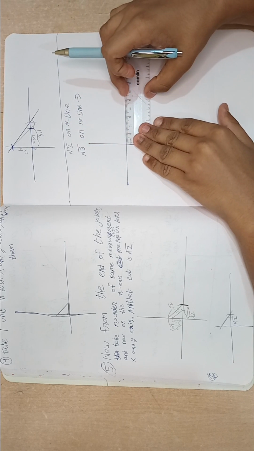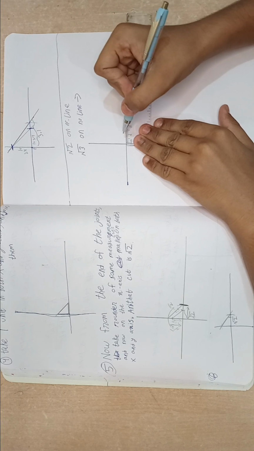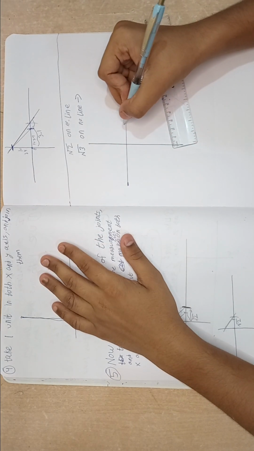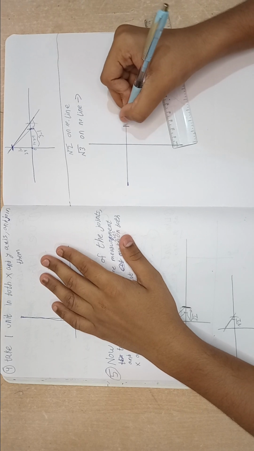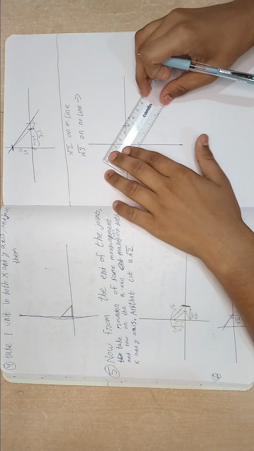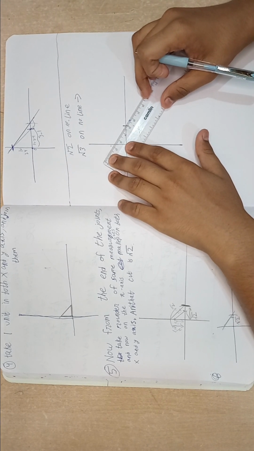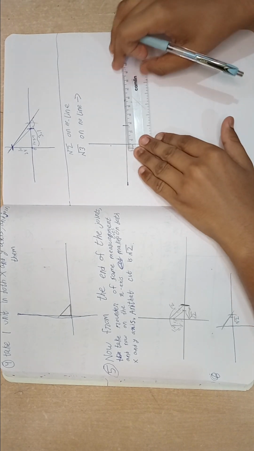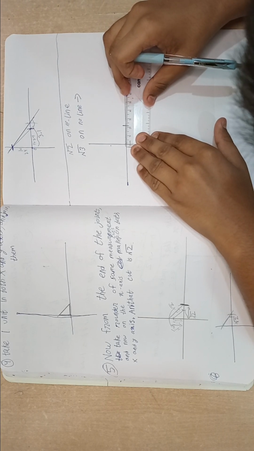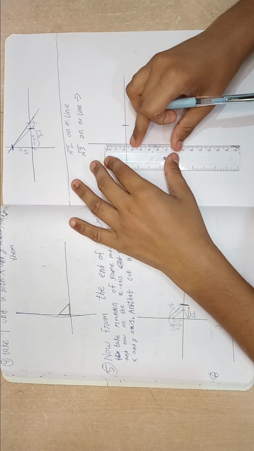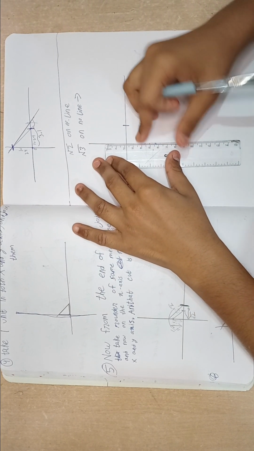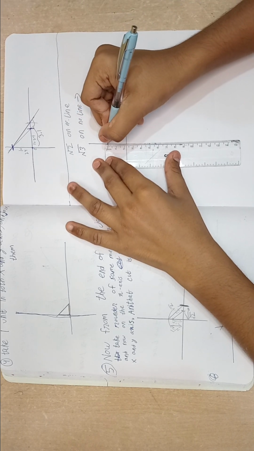Like here I have taken, but it is too small to see, that's why I'm taking it a little bit bigger. Suppose this is one unit and we have to take the same one unit here also. Here also 2.2 is taken.